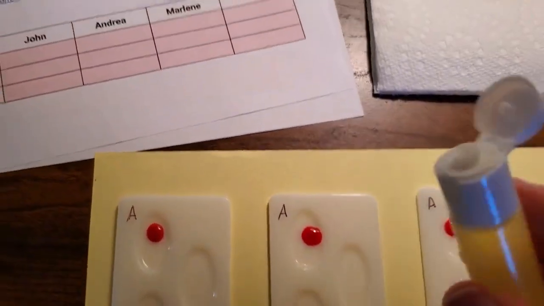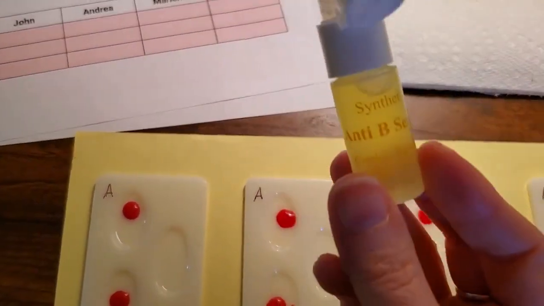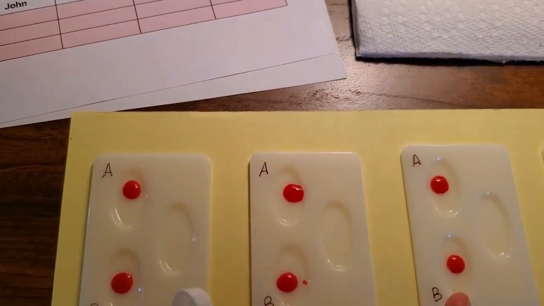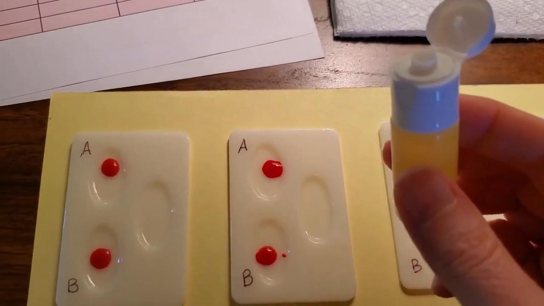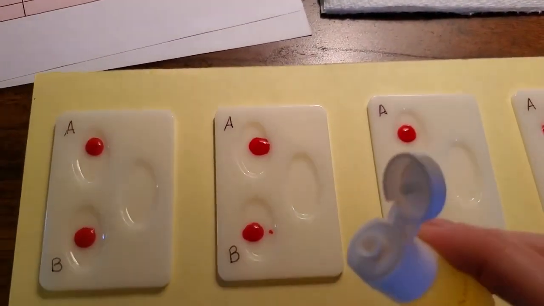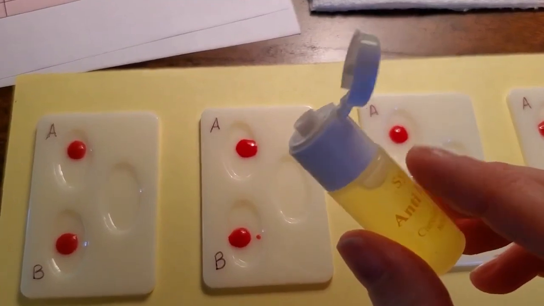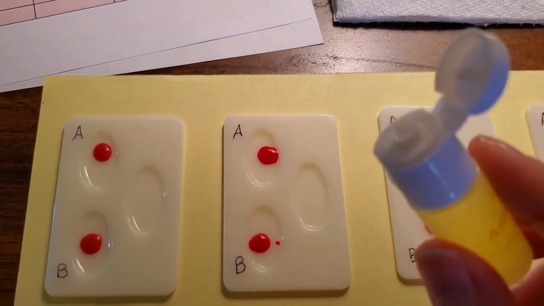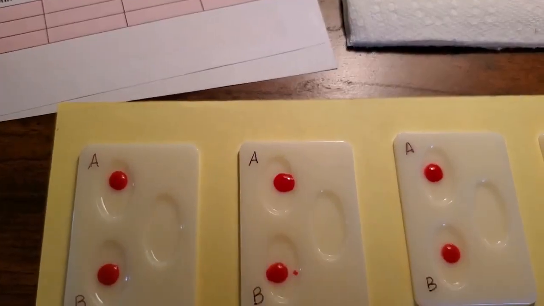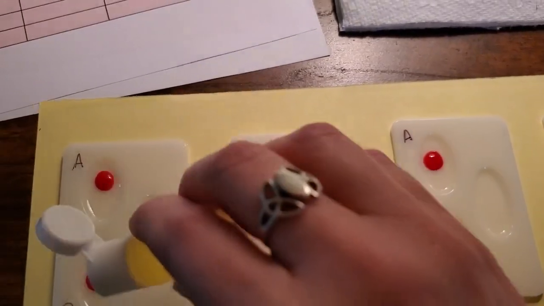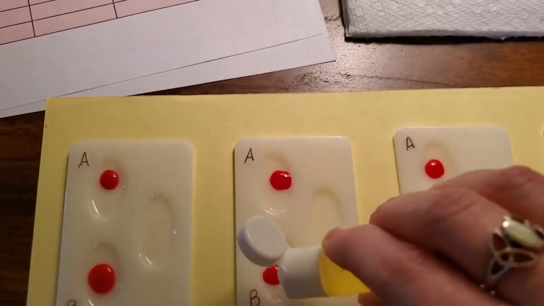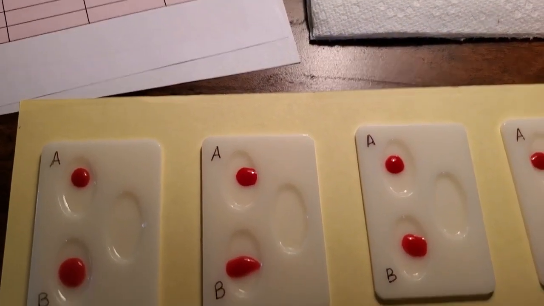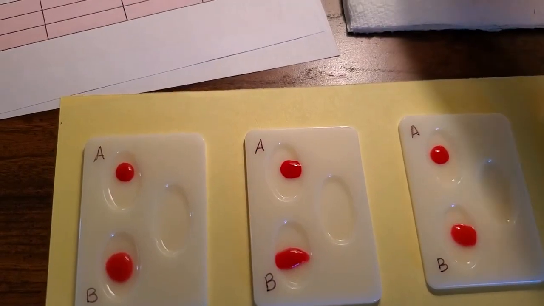So with John's blood, here is the anti-serum for B. I'll put a drop of this in each person's B well. This will show us if they have the B antigens in the blood. So if basically the blood clumps, or does what's called coagulation, then we know that it is in fact that type of blood because it has the antigen. So I'll put a drop in each person's well and mix it up a little bit.